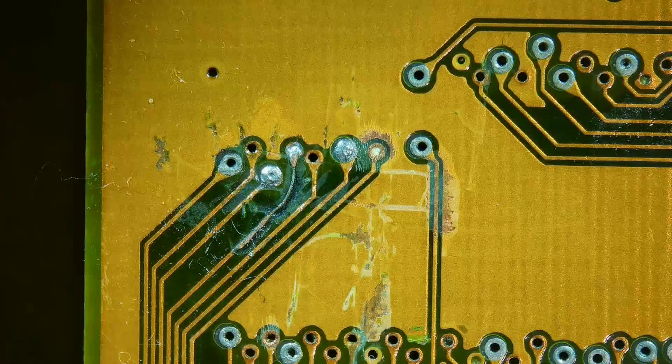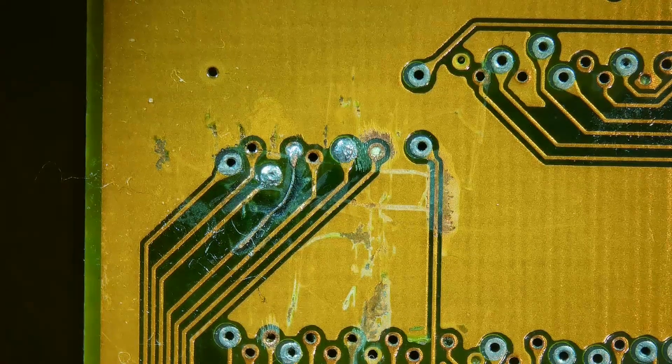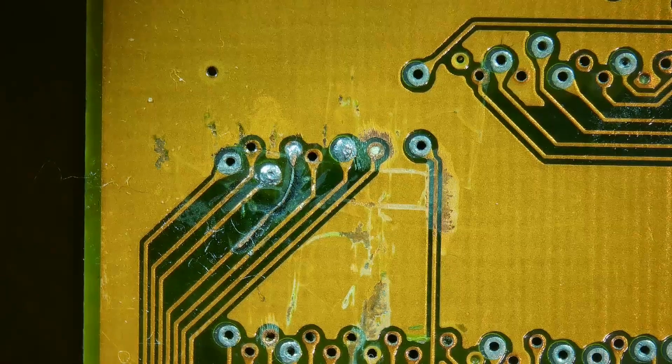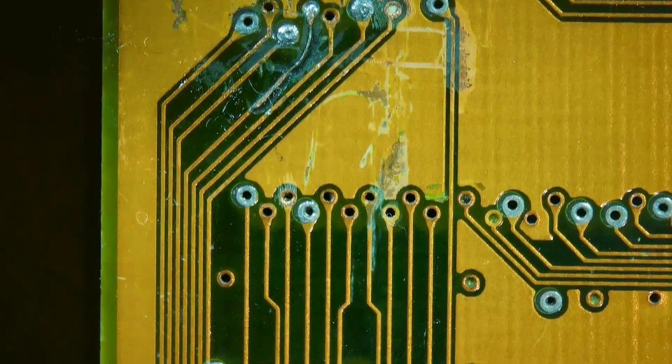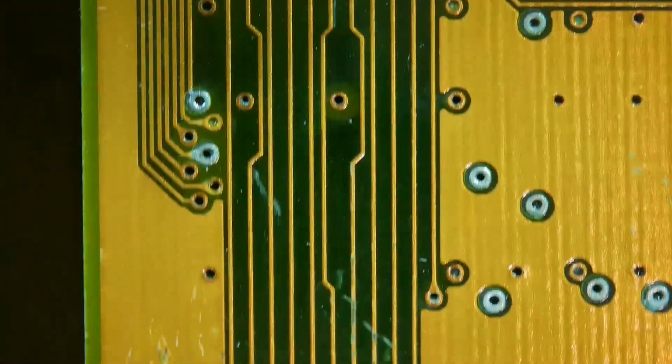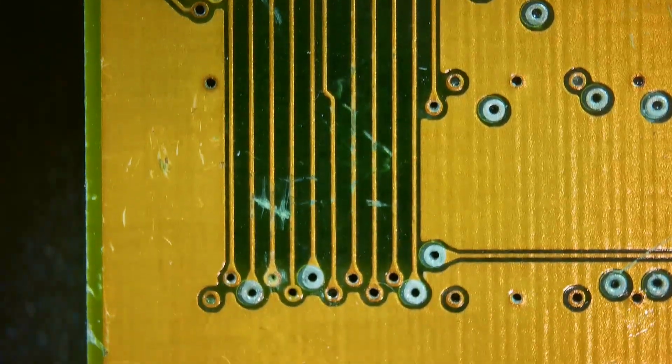We can see that one trace has been repaired and that there are some scuffs and scratches in that section of the card. The repaired trace is exposed. That should be fixed with some solder mask later on. All traces that have even the slightest scratches have been checked carefully with a multimeter. They are all okay.